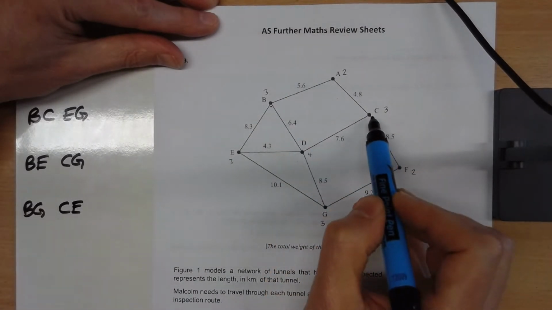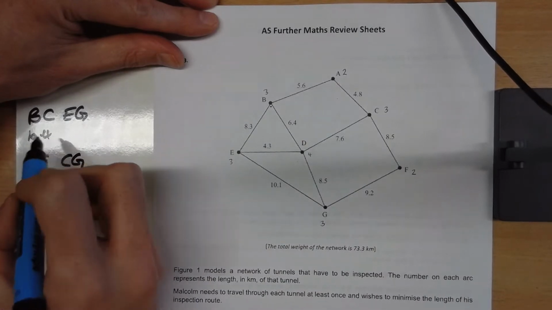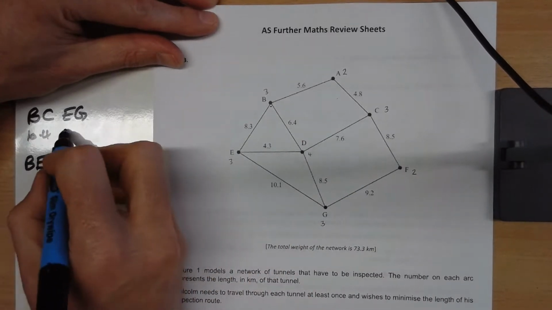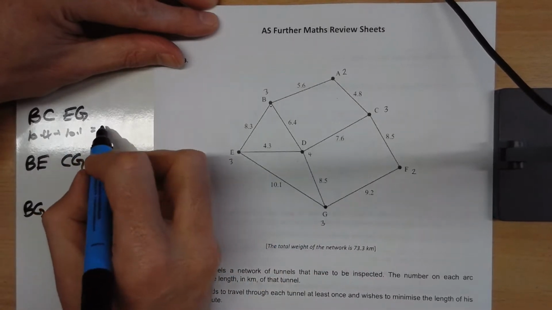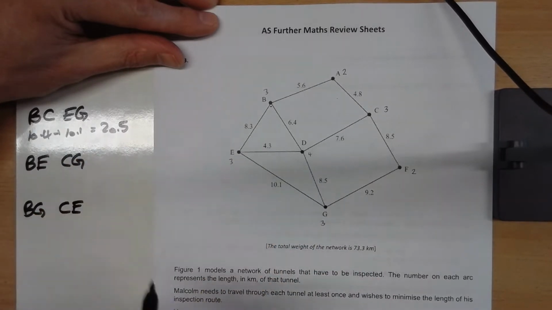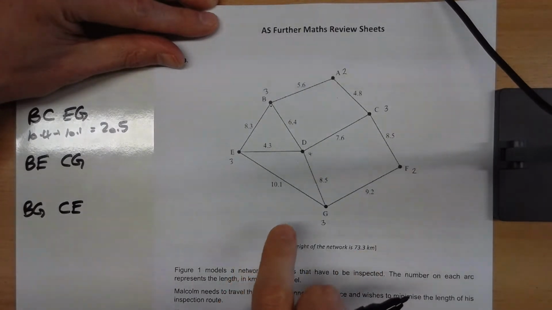So B to C that's 10.4, isn't it? E to G is easy. That's 10.1. I don't think it's quicker. No, that's more that way, isn't it? So that's 20.5. So if that's the best, then we're going to have to add 20.5 to that grand total we've got there. But let's try B to E.